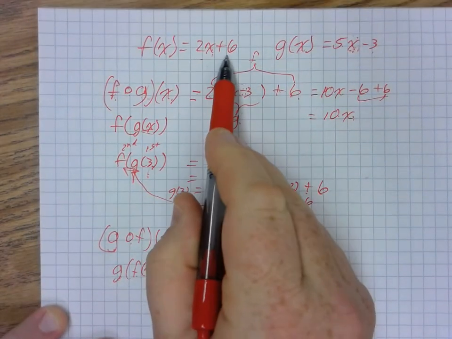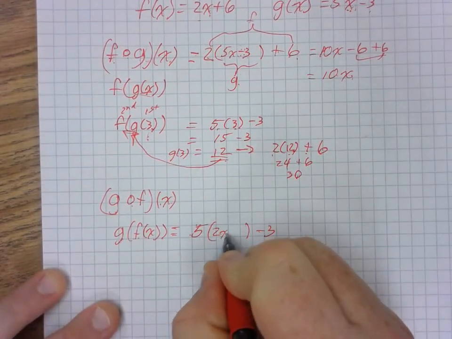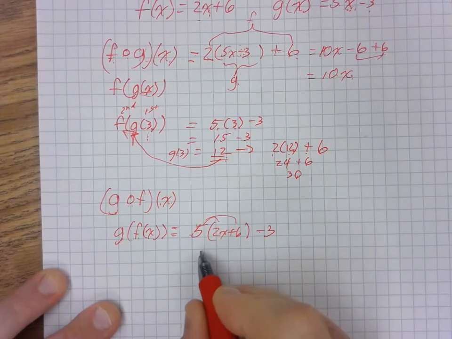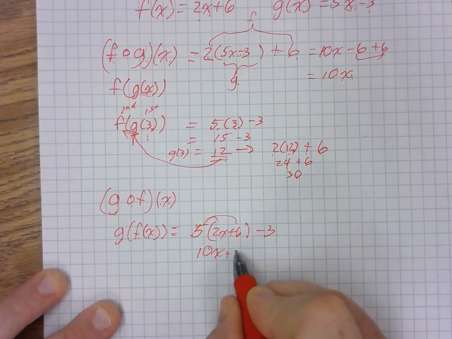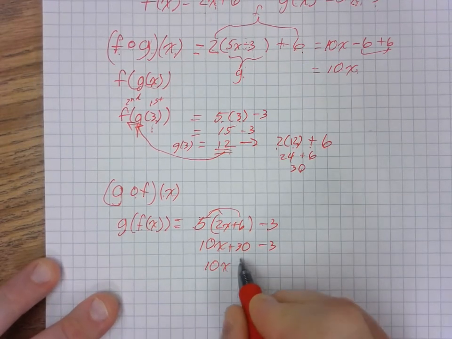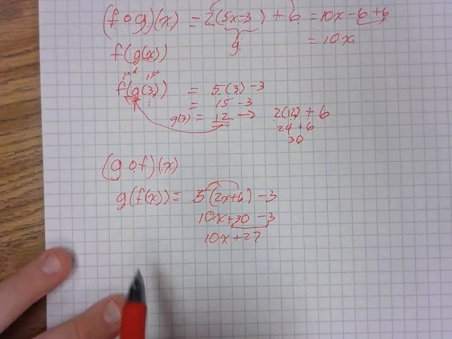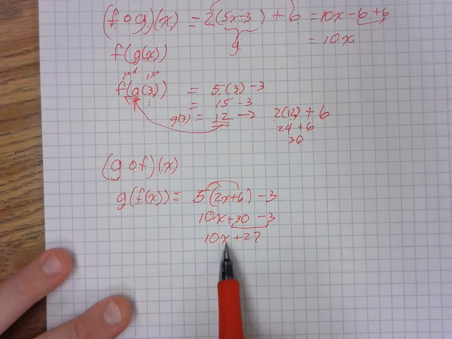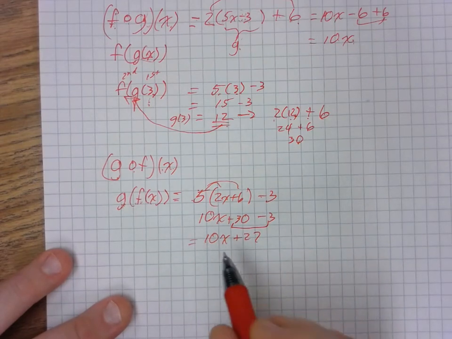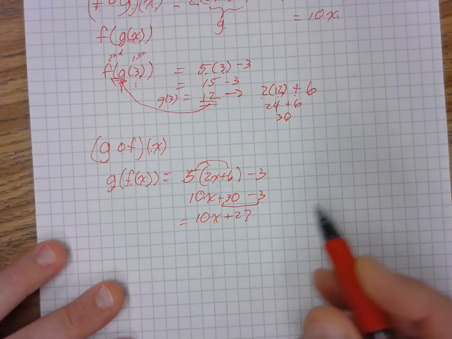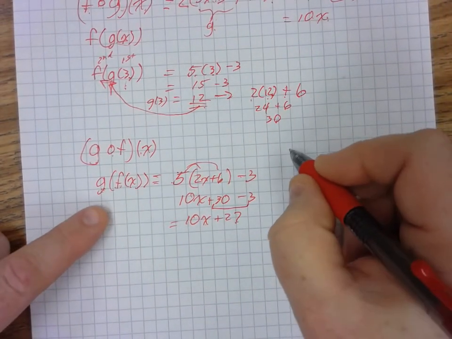Function f is 2x plus 6. And now we're going to distribute here and here, so we're going to end up with 10x plus 30 minus 3, so 10x, and 30 minus 3 is going to give us 27. So g composed with f is going to give us a brand new function, which is equivalent to 10 times x plus 27. So we'll go ahead and try that with, let's try the 3 again.